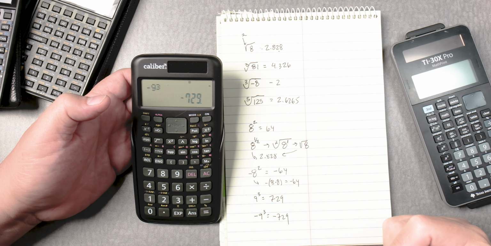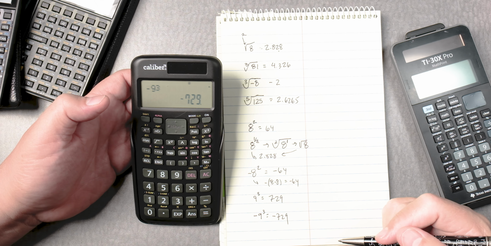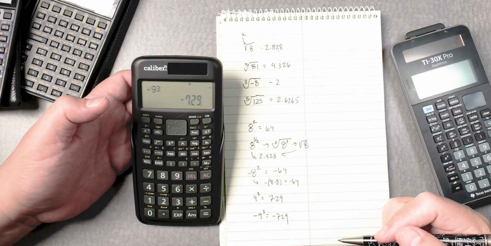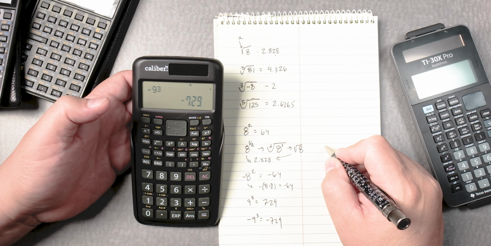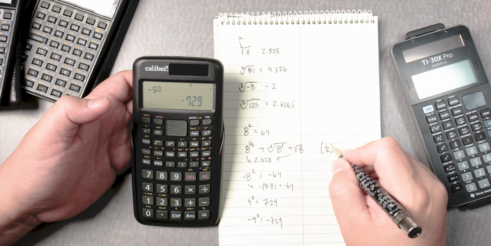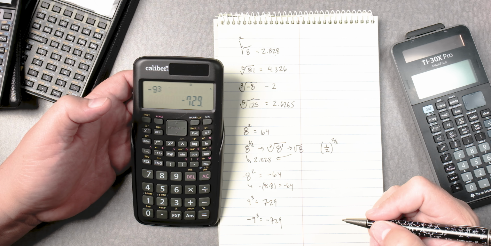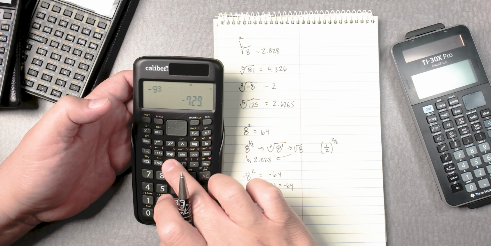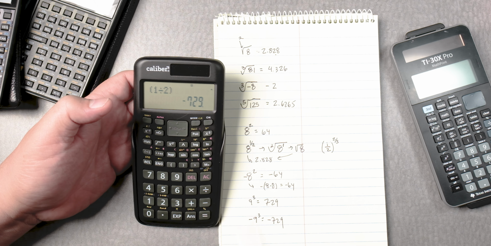Square roots and powers tend to be on the same type of page. You can have things like, let's say, 1/2 to the power of 2/3. In this one, you put parentheses, 1 divided by 2, close parentheses.